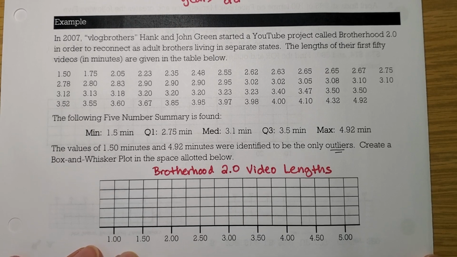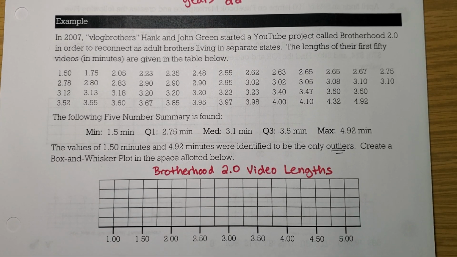And by the way, Hank Green has garnered some fame on TikTok, and Hank founded SciShow, and Hank and John did Crash Course. So if you've used any of those videos before, these are the guys who started that, and they got their start on YouTube with this Brotherhood 2.0 project.